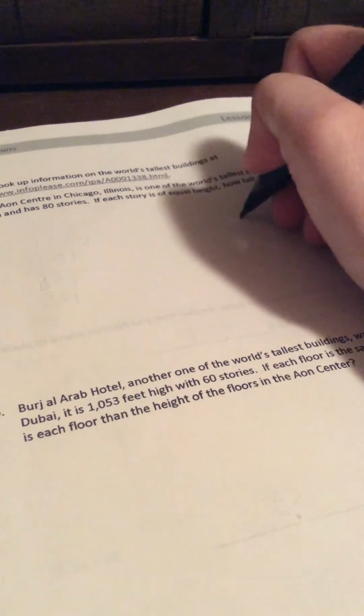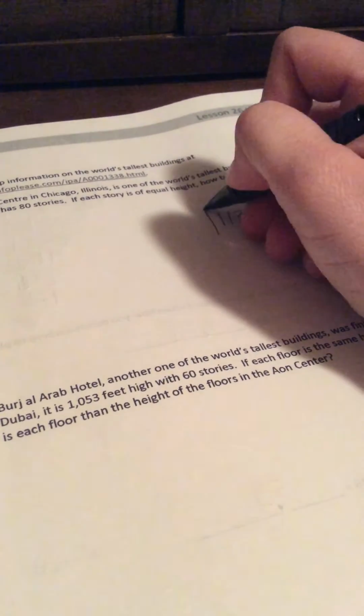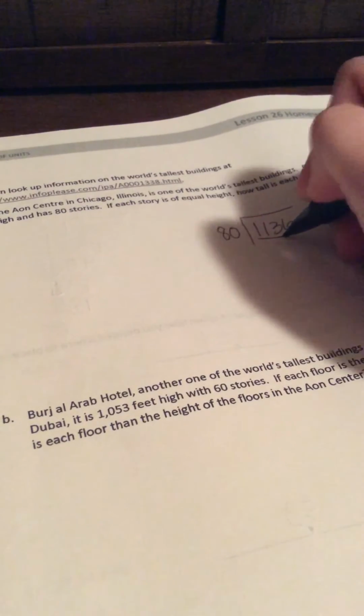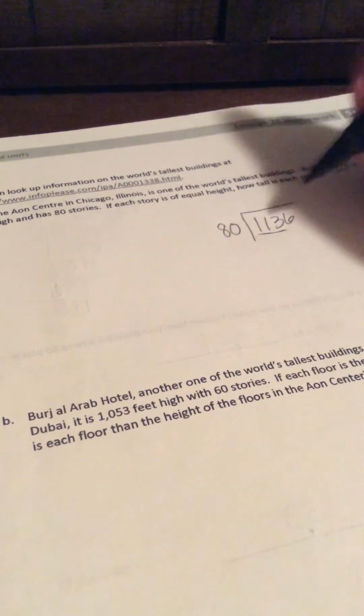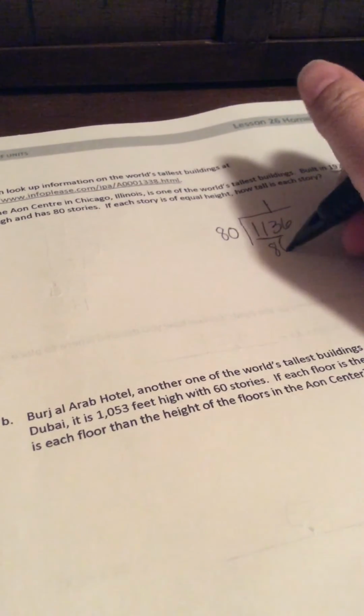So we know that is a total of 1,136, and it is being divided up into 80 stories. Okay, so the 80 can't go into 1 or 11, so we're going to have it go into the 113 here. Okay, and we know it can go into 113 one time. 1 times 80 is 80.